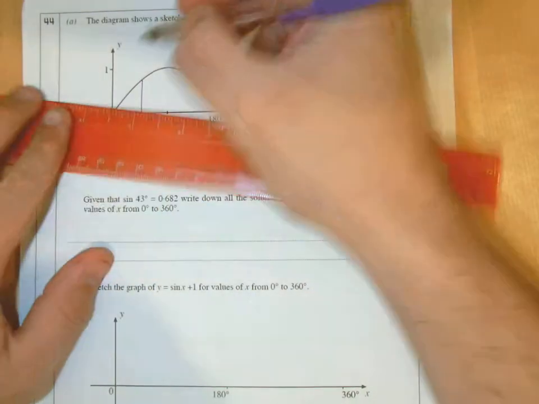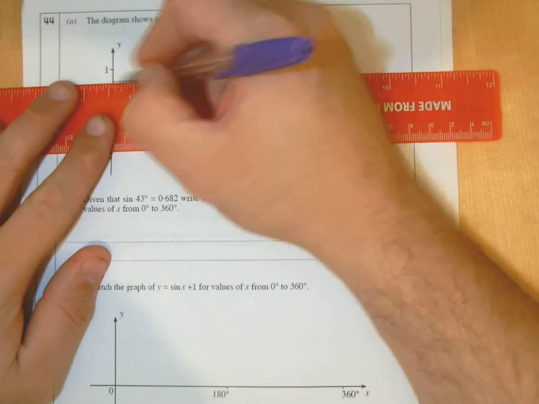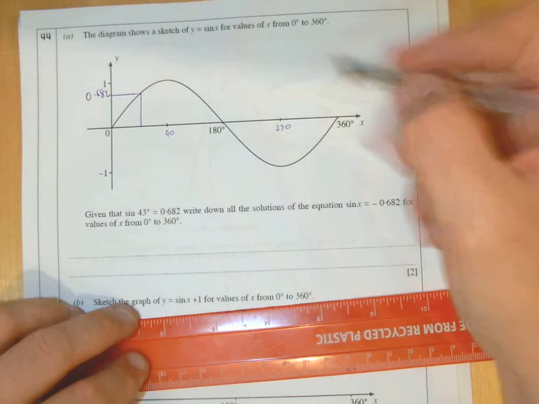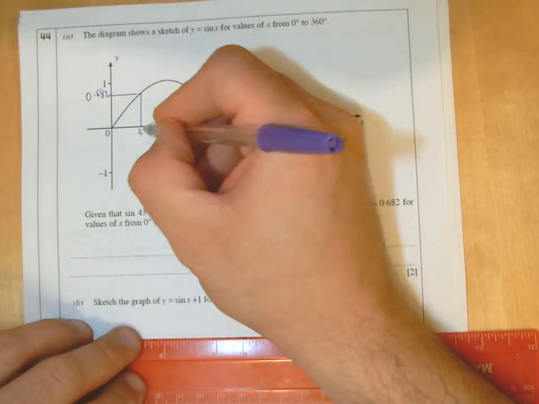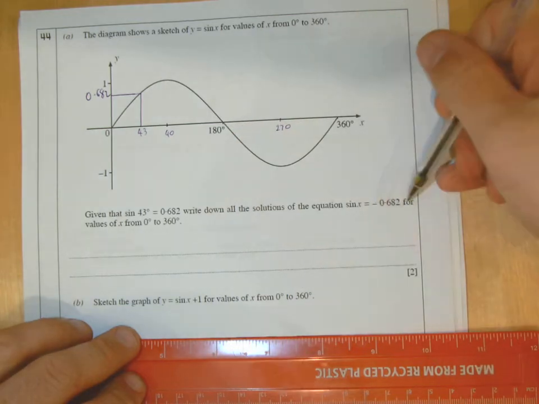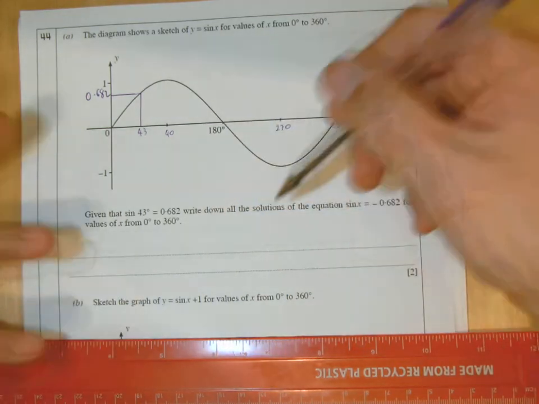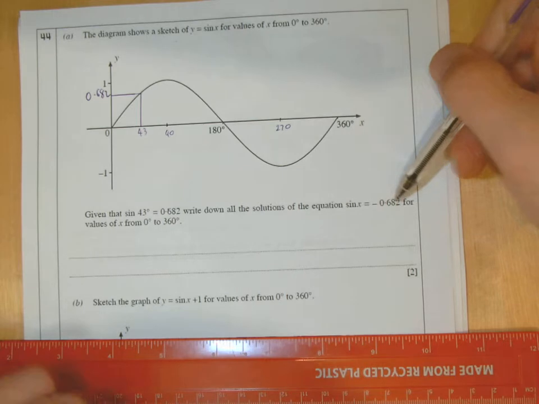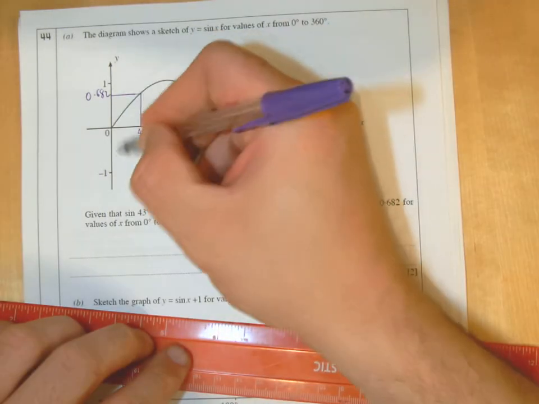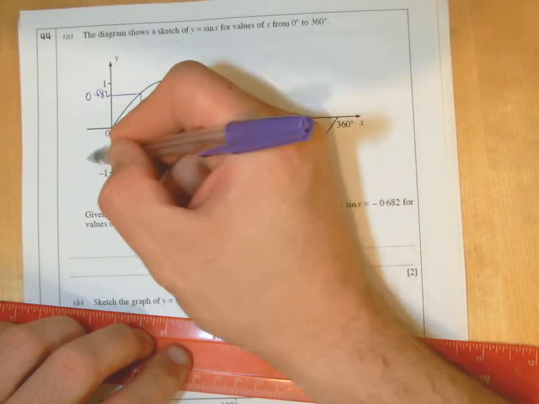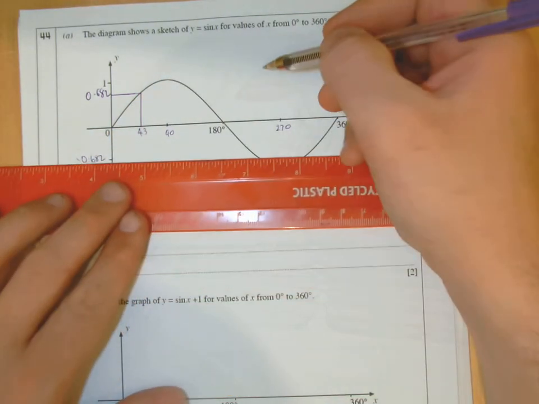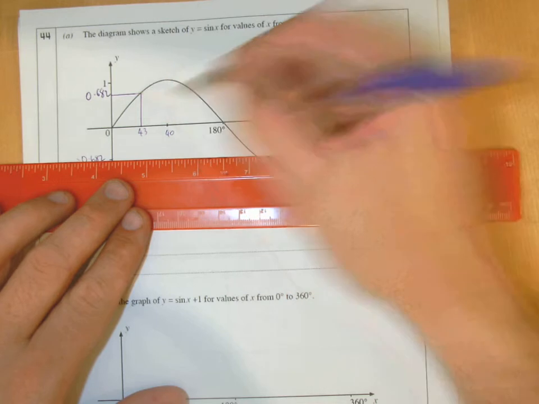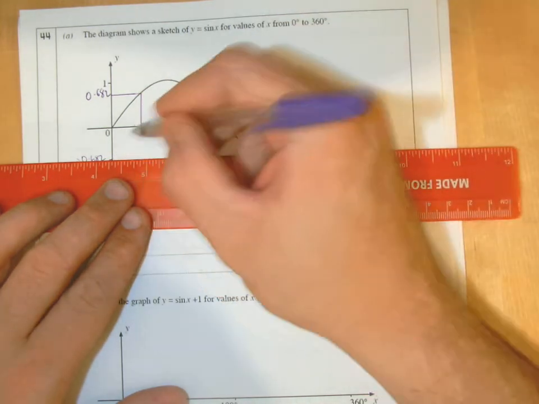Okay, and that there is going to be my 0.682, okay? And there's 43 there, yeah? Now they've said minus 0.682, so there's symmetry going on, isn't it? That's positive, that's minus. So minus 0.682 is about the same distance as about there, isn't it? Okay, and what we're going to do now is draw a line at minus 0.682 to see where it hits the graph, just like I did there, right? You know, draw a line there.